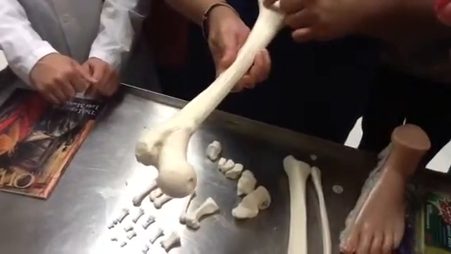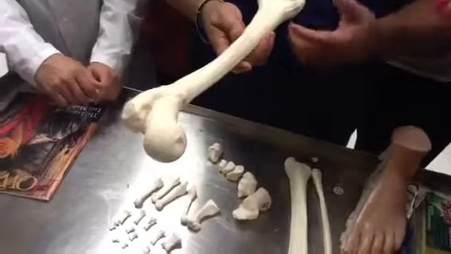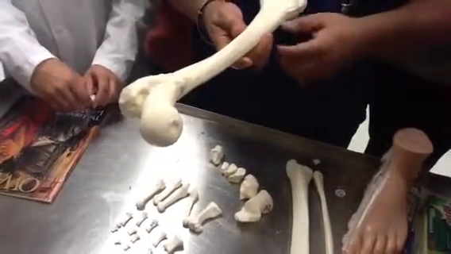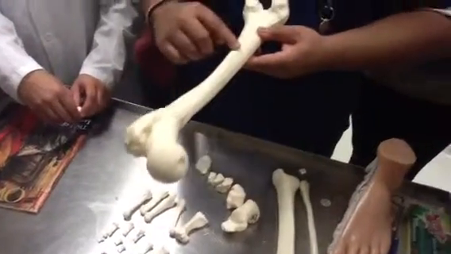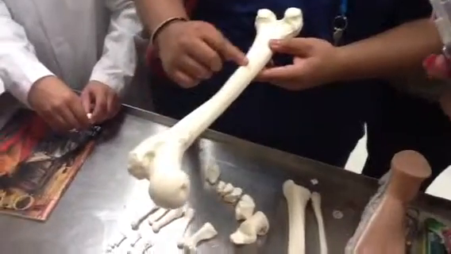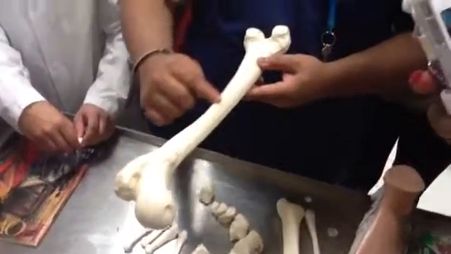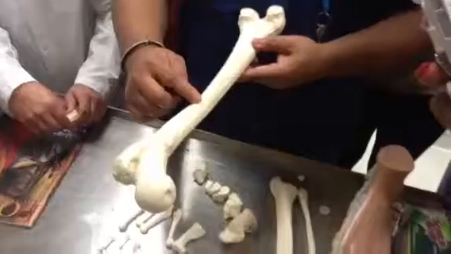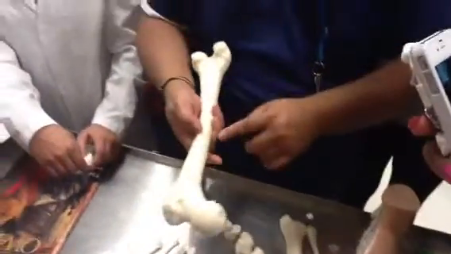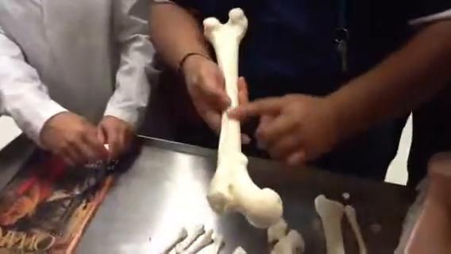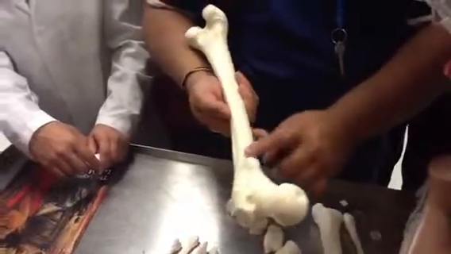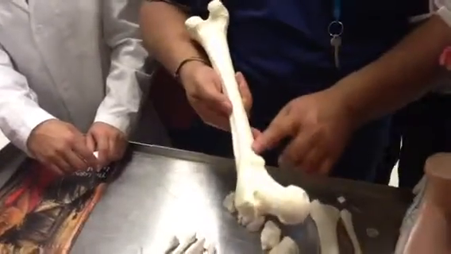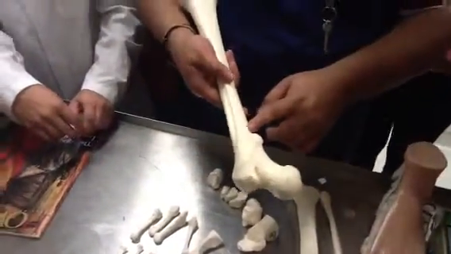And so these are, of course, the supracondylar ridges, medial and lateral. Okay, these two come together, and then they form this kind of area right here. And this, of course, is the linea aspera. And then if we follow the linea aspera further up, we have this large area here, all of this, which would be the gluteal tuberosity.